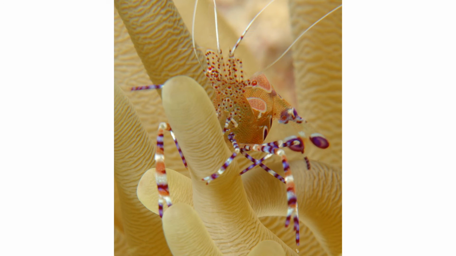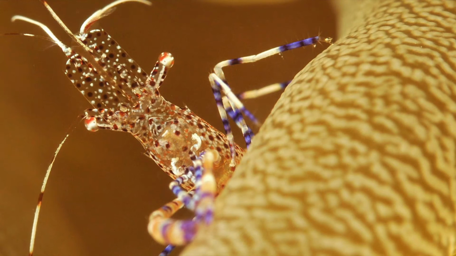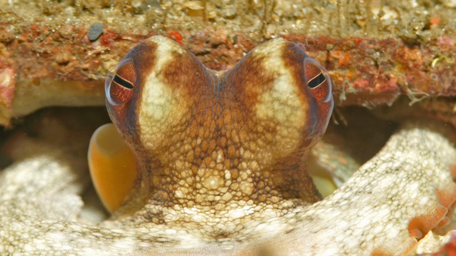Now, let's talk about angle of approach. So here is another example of a spotted cleaner shrimp taken on a coral. But I can get a different angle and get it from a completely different orientation, and now the subject and the image is completely different. Angle of approach.